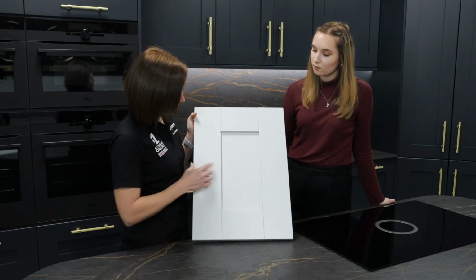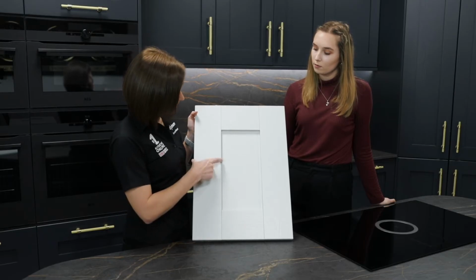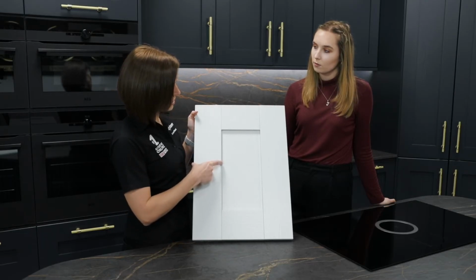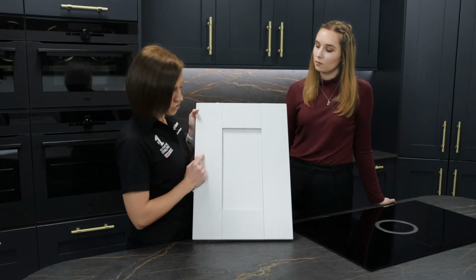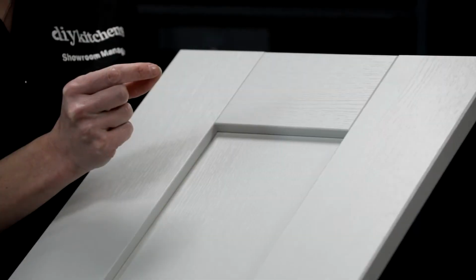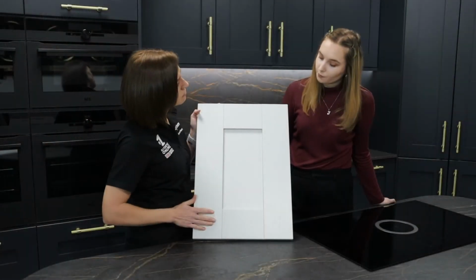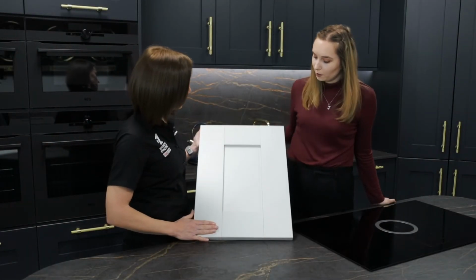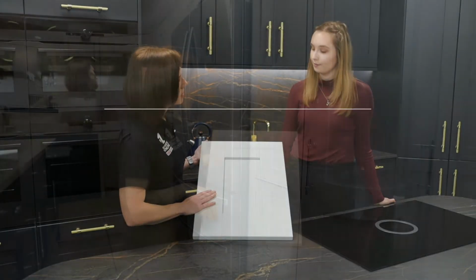With the Linton, we've got a slightly wider frame than we do on some of the other shakers that we offer. This is measuring in at 115mm wide. We've got the presence of the V-grooves that show off the 5-piece construction of the door, but these are quite tight, and then we've got a very square centre panel. So it's quite modern looking, despite it having the grain. Yeah, it looks really realistic. Yeah, it's a really good timber effect door, is this one.